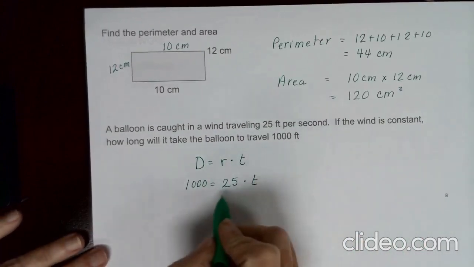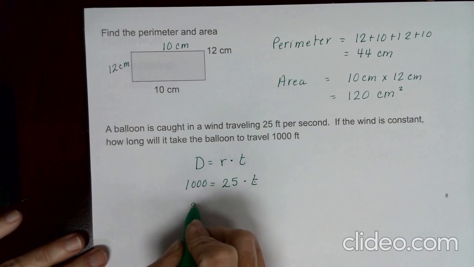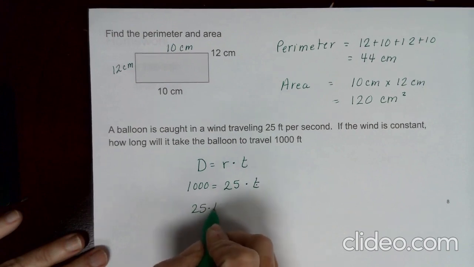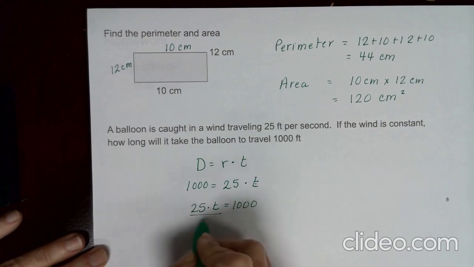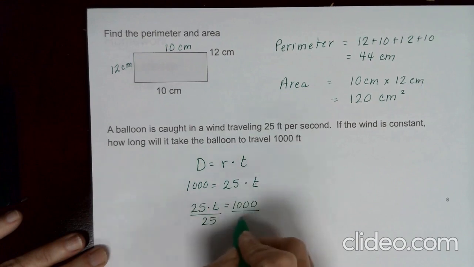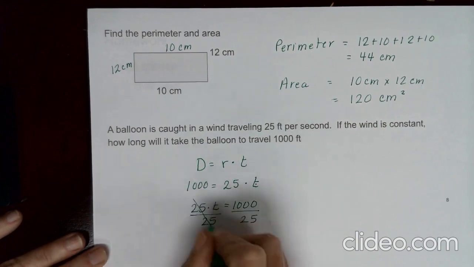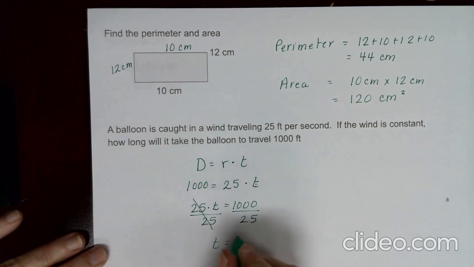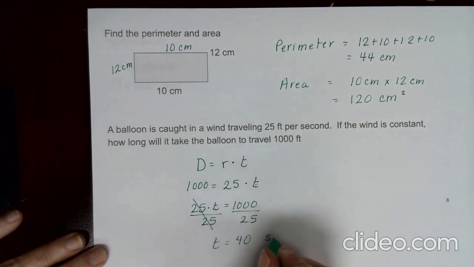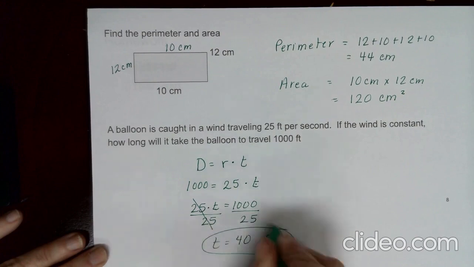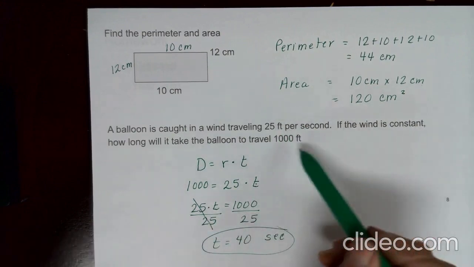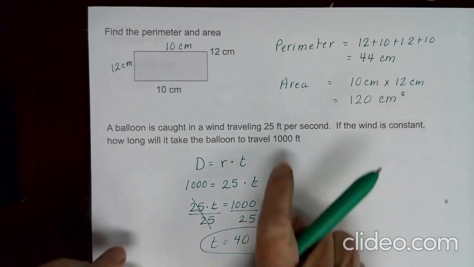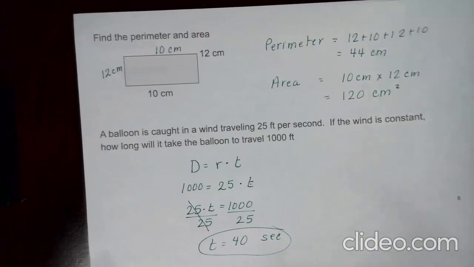So what I'm going to do to solve for the t, I can switch sides. I have 25 times t equals 1,000, and I can divide by 25, and that's going to give me t is equal to 40. So it's going to take 40 seconds for a balloon to travel 1,000 feet if it's traveling at 25 feet per second.